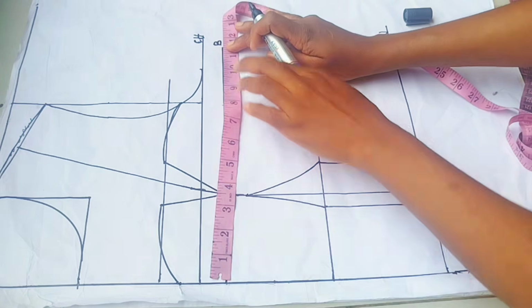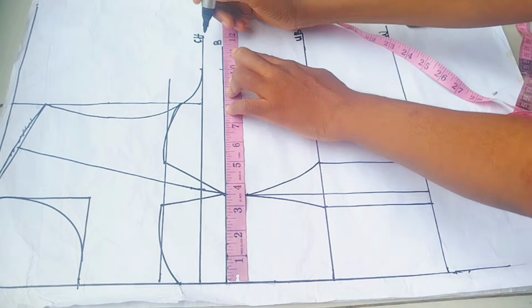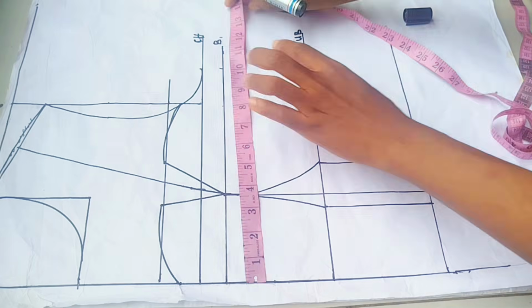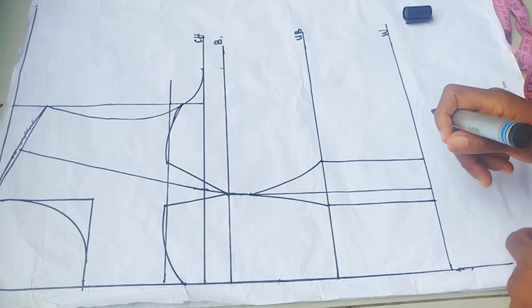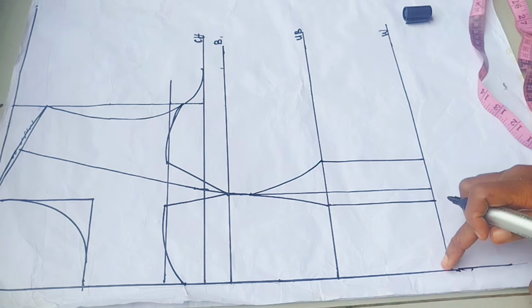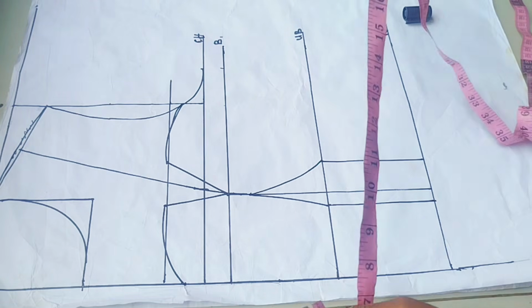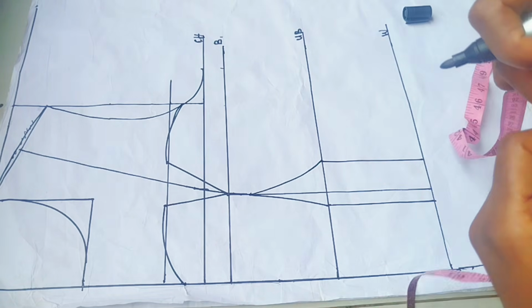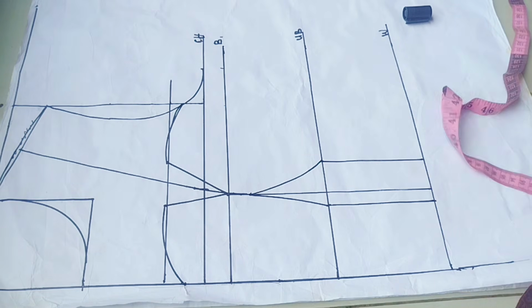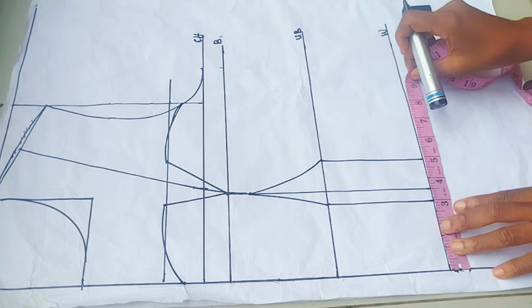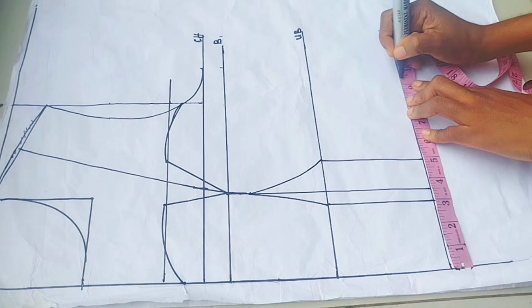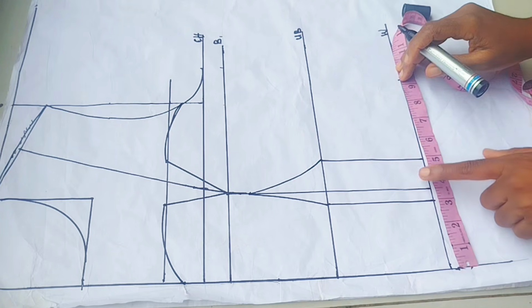So after dividing by 4, I placed in my dart measurement, which is the 2 inch I marked on the upper bust. And then on the upper bust, usually I eliminate getting the measurement for my under bust. For the down area, which is the waist, I divided by 4 and then placed back my dart, which is 2 inch.